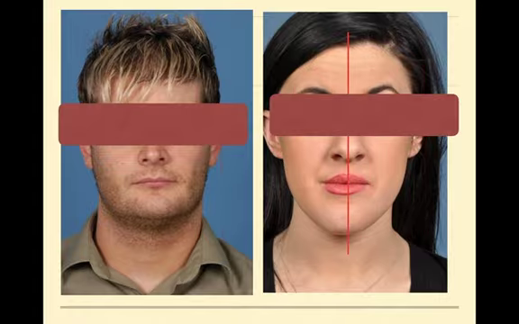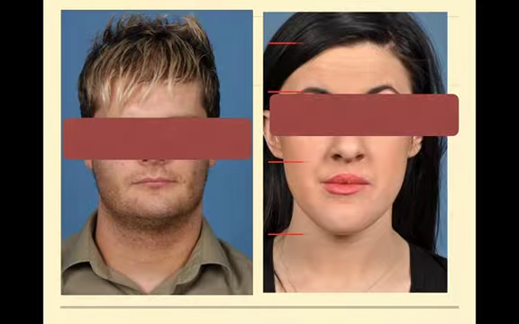We make sure that all these parts are equal. And then we drop the mid-sagittal plane to make sure that the chin is sitting in the middle of this line. As you can see here, in the patient on the right side, the chin is slightly deviated to the right, which means that the patient has asymmetry. While the young man here on the left side doesn't have any asymmetry. They look pretty much symmetrical.